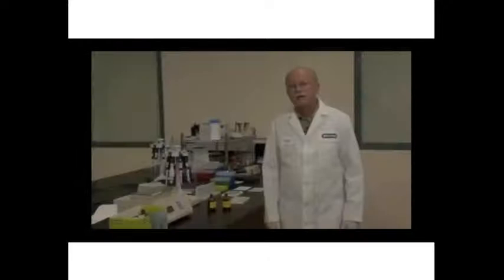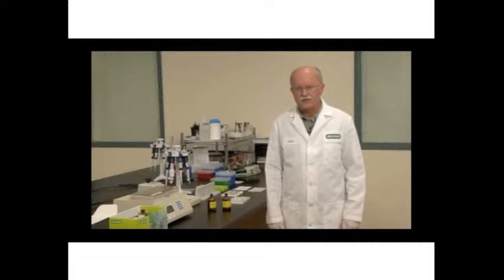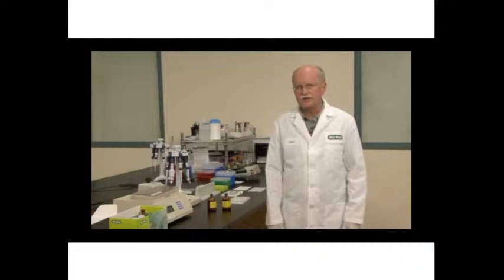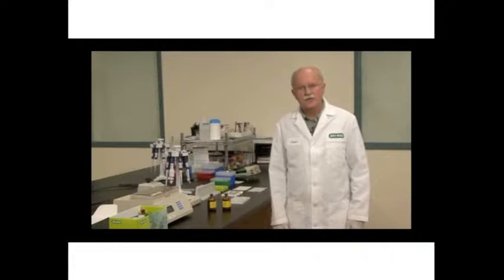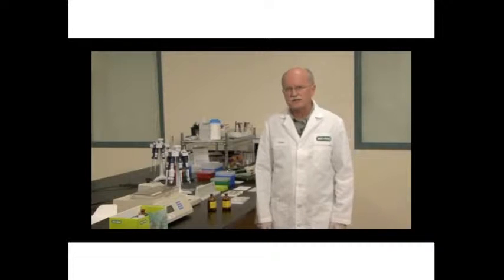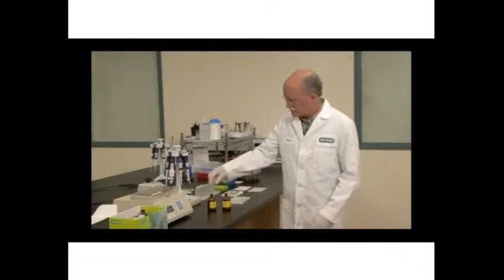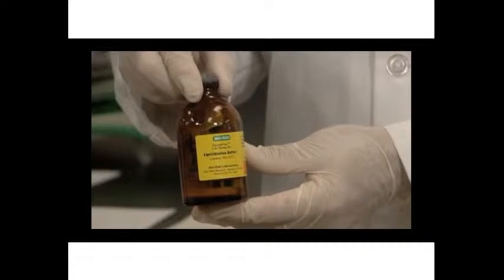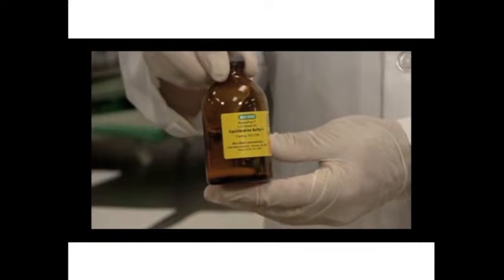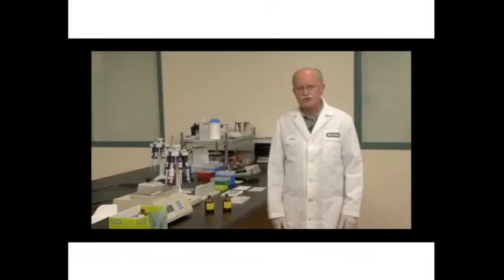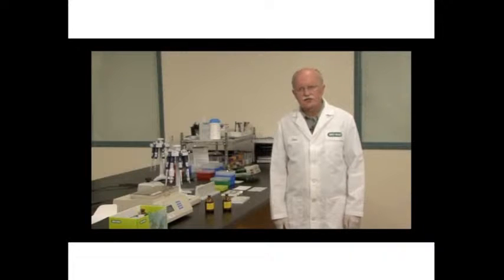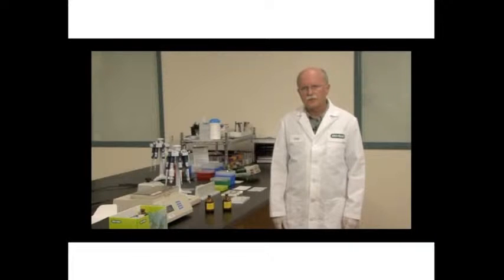The steps following rehydration and focusing of the IPG strip are equilibration of the IPG strip in preparation for the second dimension, which I will now demonstrate. The equilibration process is a two-step procedure. Equilibration buffer number 1 contains DTT for reduction of proteins in the strip. Equilibration buffer number 2 contains iodoacetamide for alkylation of proteins in the strip. Each solution contains SDS for denaturation of proteins in the IPG strip to ensure optimal performance in the second dimension.